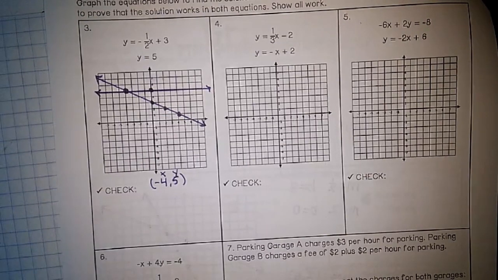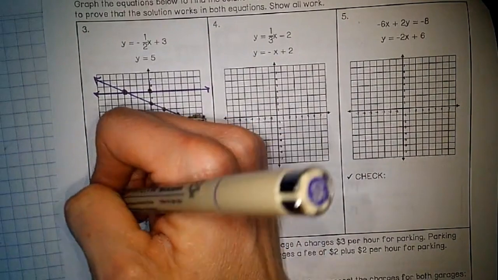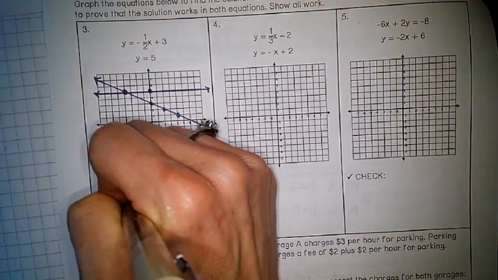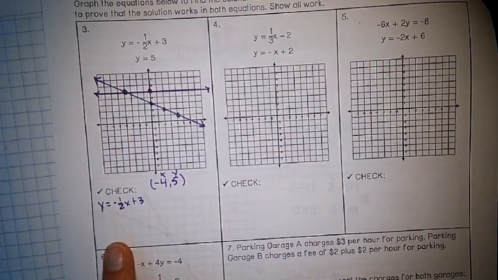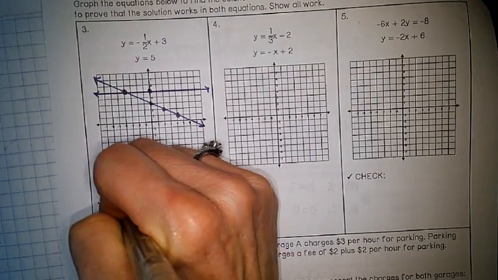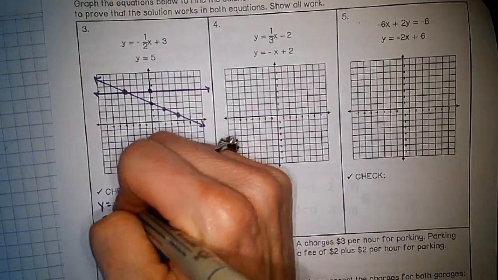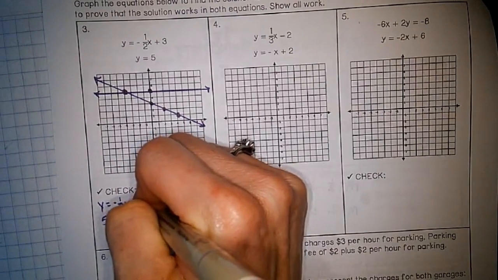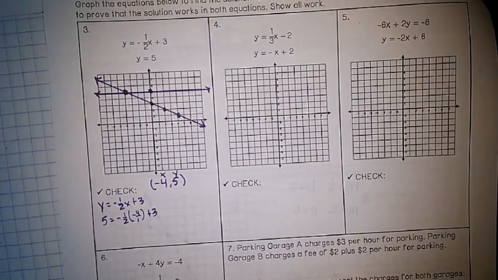We have y equals -1/2 x plus 3. And then I have to substitute, right? 5 equals -1/2 times -4 over 1 plus 3. Okay, ready? Now I'm going to do math. I can use my calculator if I wanted to. Let me show you how to do that.